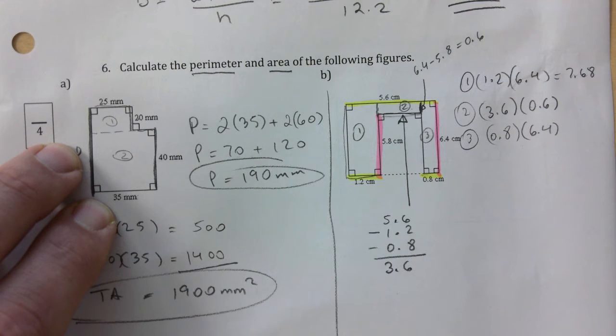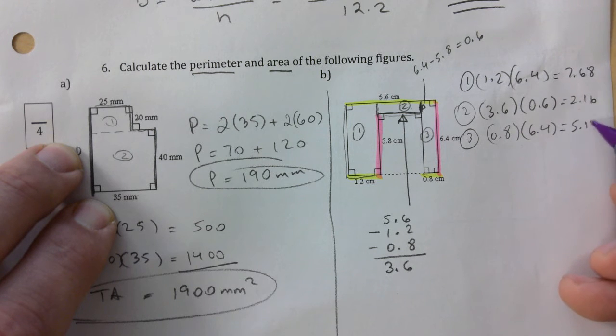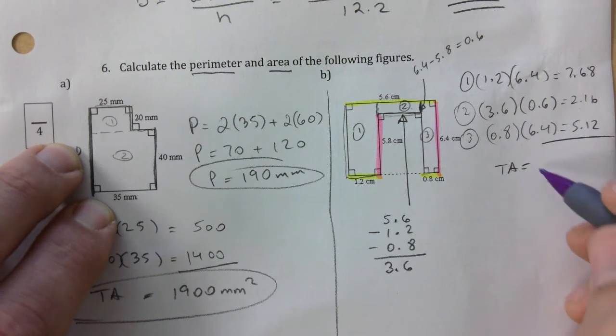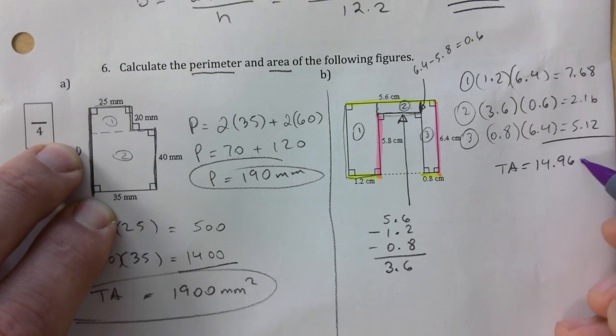7.68, 2.16, that's 512. So total area would be 1496 centimeters squared.